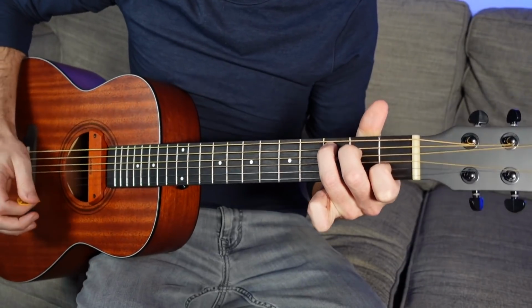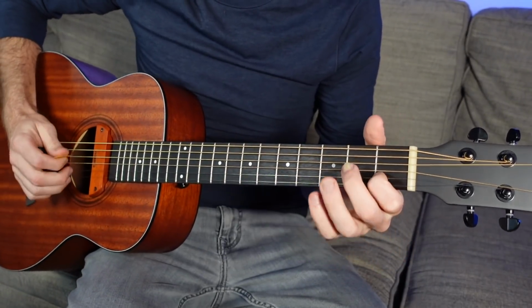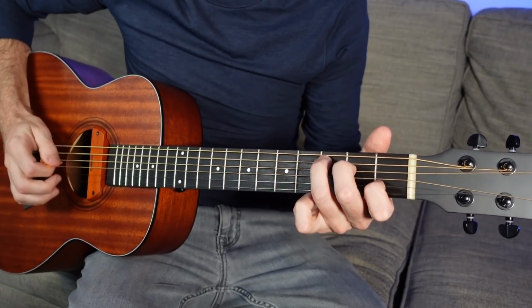The next chord, the chord before that, what's before D in the alphabet? C. So if D is 6, C is 5. You probably know this chord. Pointer finger 1st fret on the B string, middle finger 2nd fret on the D string, ring finger 3rd fret on the A string. There's a C chord.